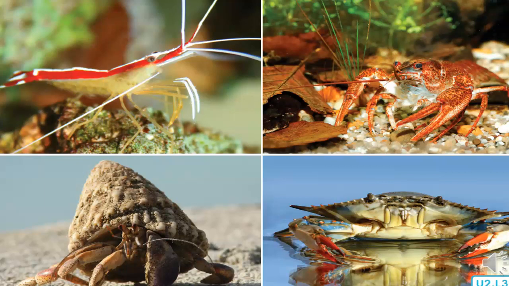Have you ever seen a crab? If you eat a blue crab like this one or a lobster, you have to remove its hard exoskeleton to find the tasty meat inside.